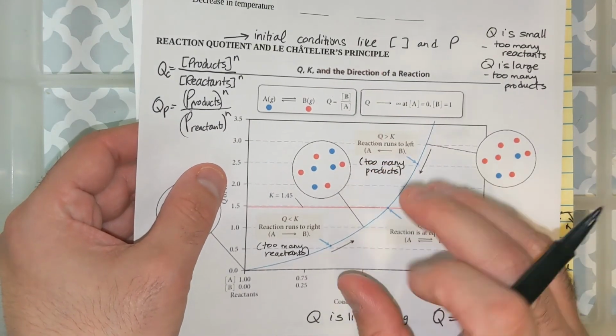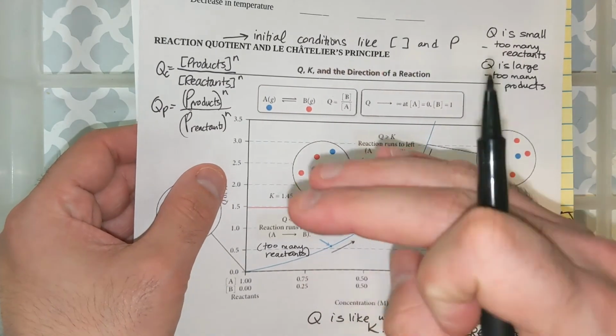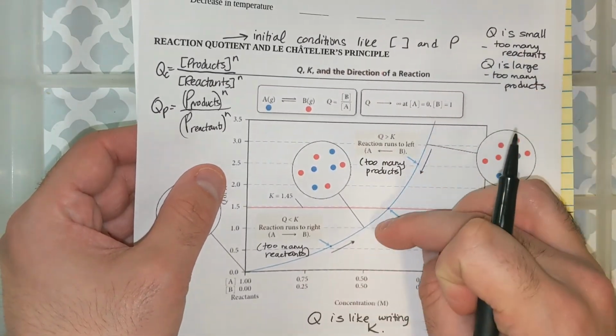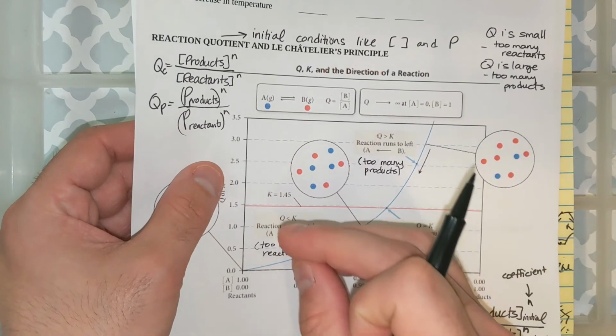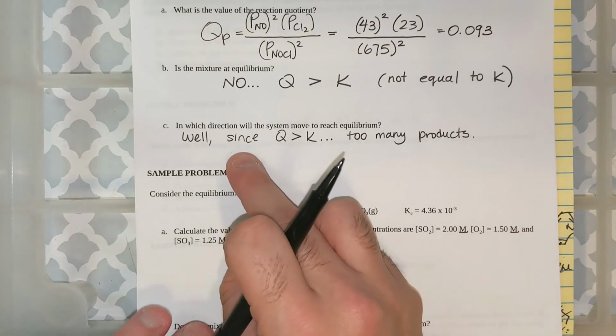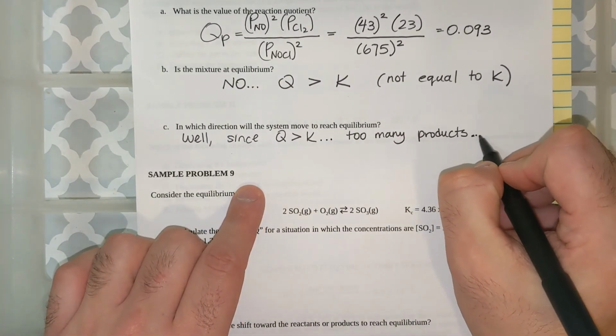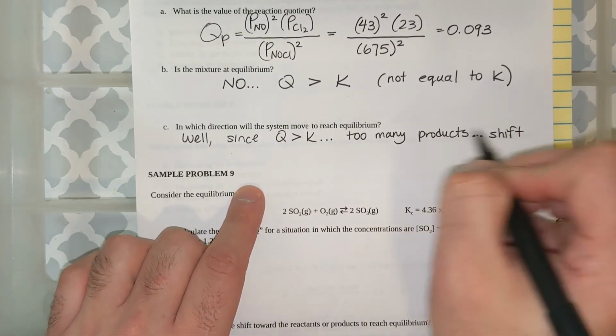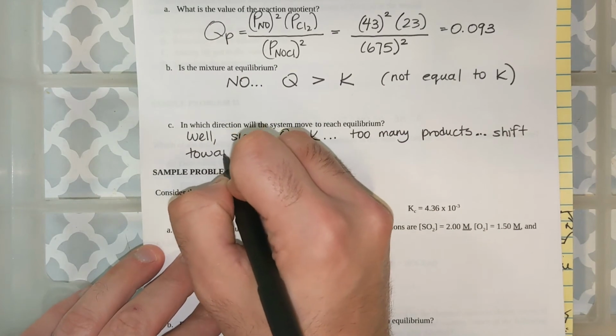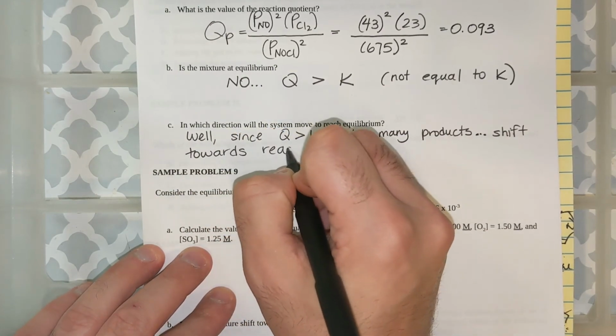If Q is greater than K, that means I have too many products. To get to equilibrium, I have to go back down. I have to make reactants. So, in which direction will the system move? Well, since Q is greater than K, there's too many products. It's going to shift towards reactants.